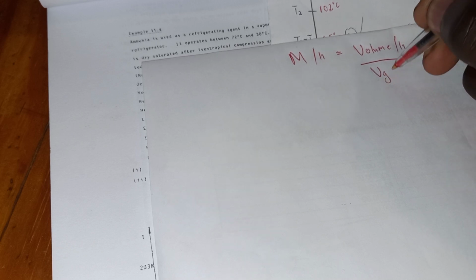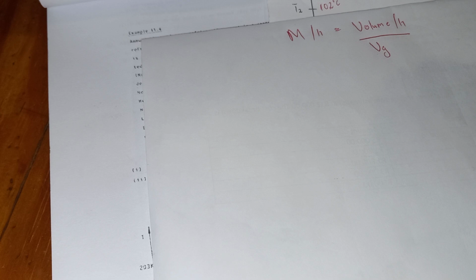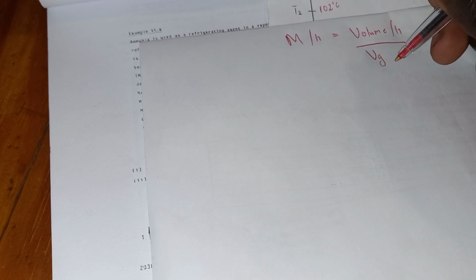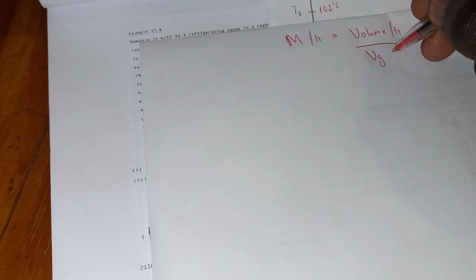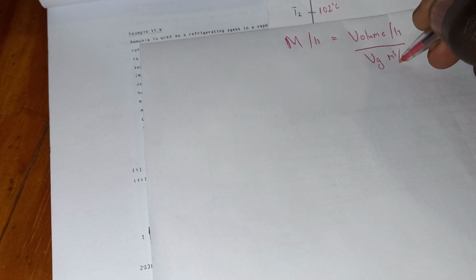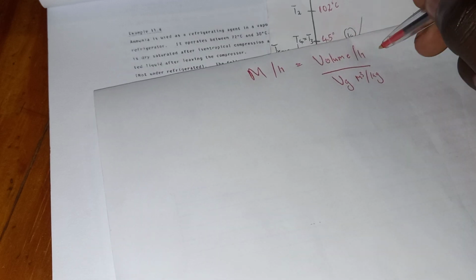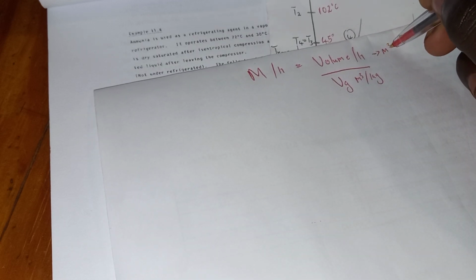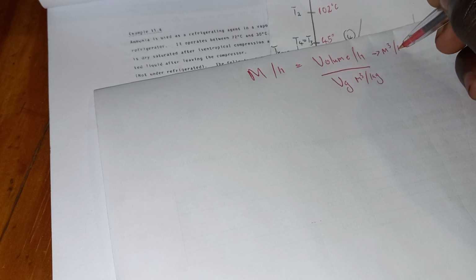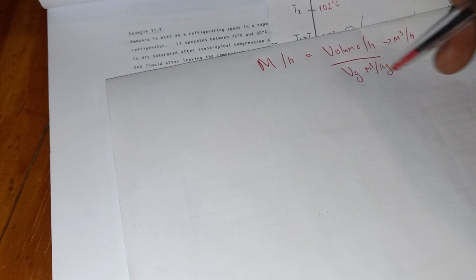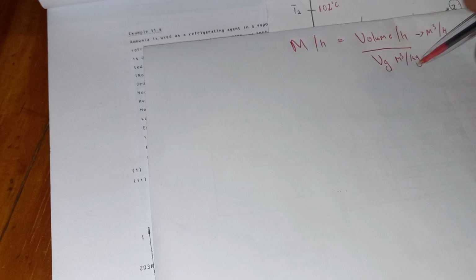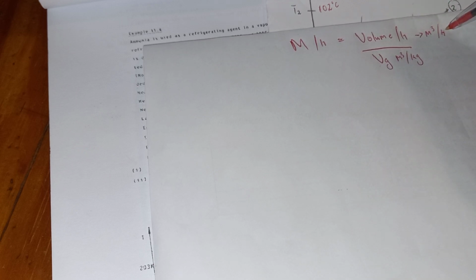This saturated volume is at the lowest pressure, which is the volume of the refrigerant at the lowest pressure, given in cubic meters per kg. And the volume flow is also given in cubic meters per hour, and then we can get the mass in kg per hour. Remember, we need to get the mass. That means this one will cancel, and we're left with kg per hour.